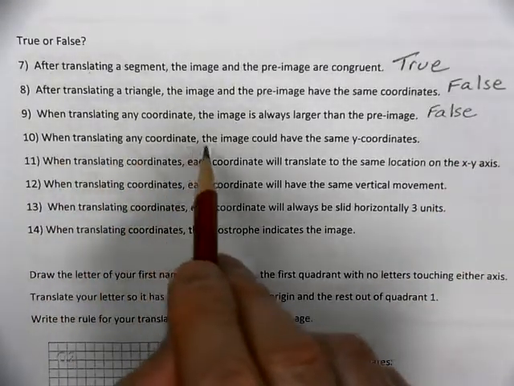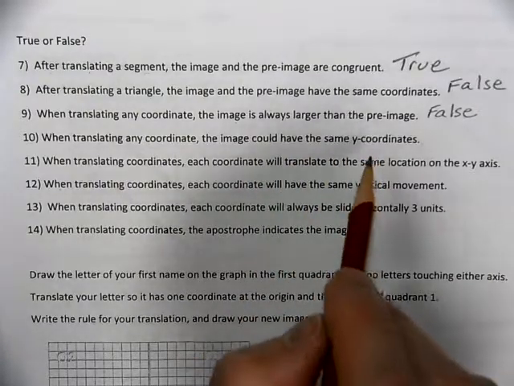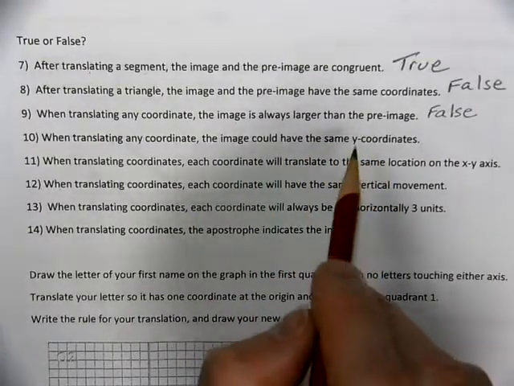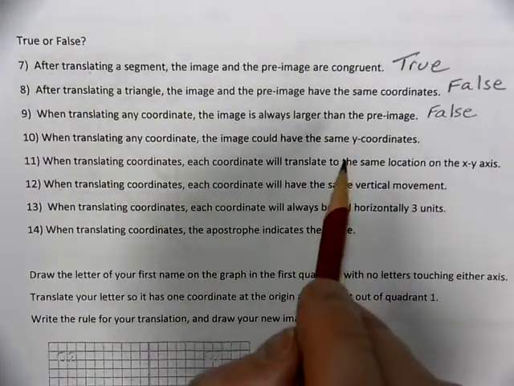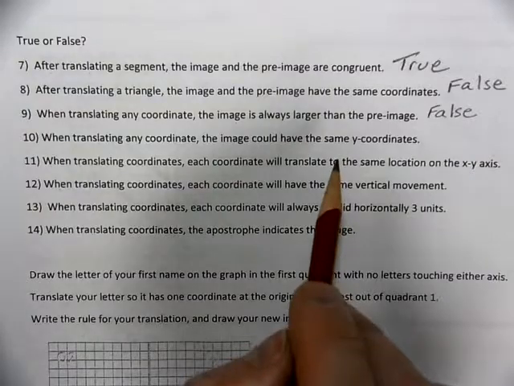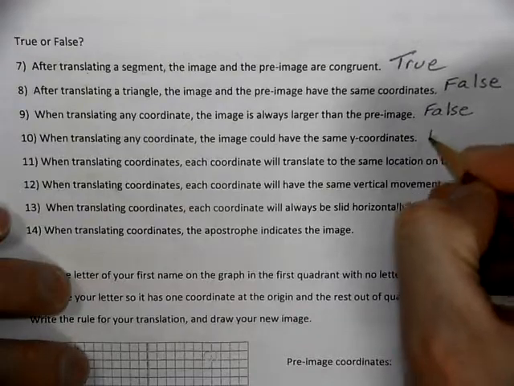When translating any coordinate, the image could have the same y coordinate. We had that on the last problem that we did. We slid it right and left, but we did not do any up and down movement. So the y coordinate could stay the same, yes.